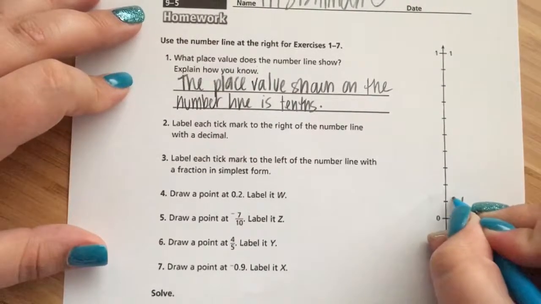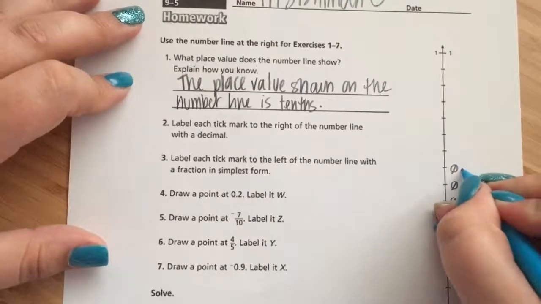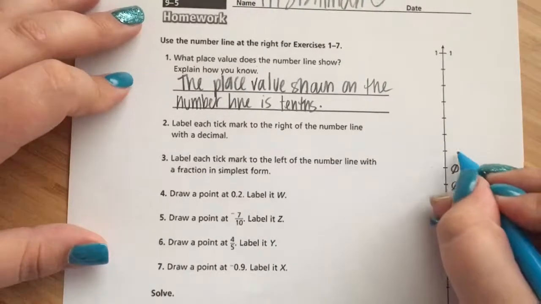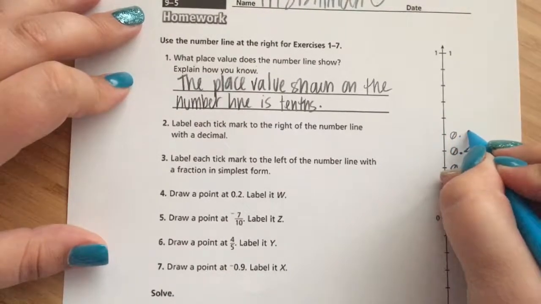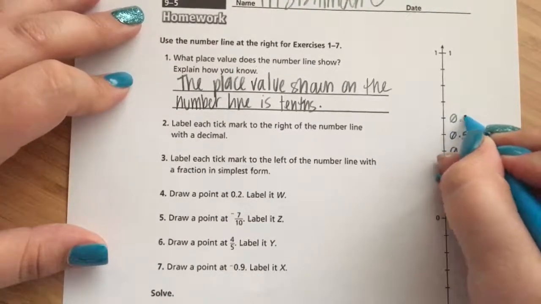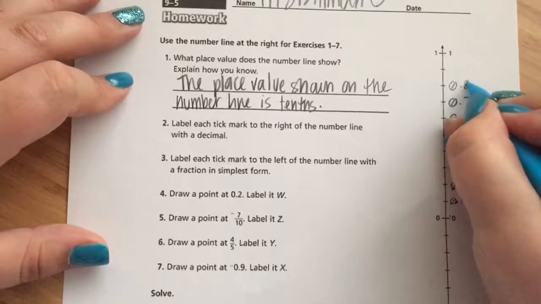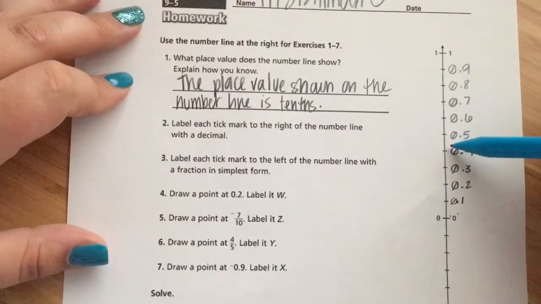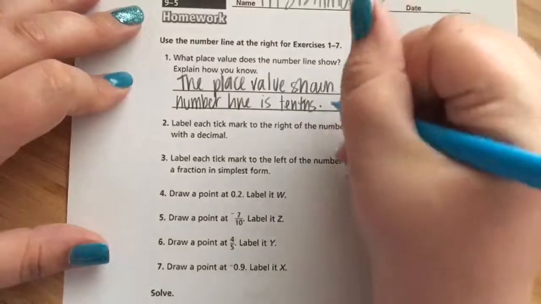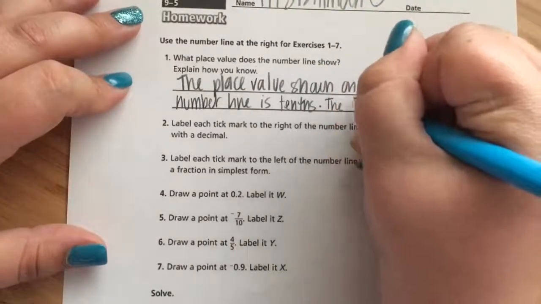So on one side, I'm going to label it in tenths with decimals. So 0.1, 0.2, 0.3, and so on. Now that is above the origin of 0, so it's all positive. When I go below the origin, that's 0, those are when I'm going to get to negative. Now on the left side of the number line, I'm actually going to be making them fractions. So we'll make sure we look at that.